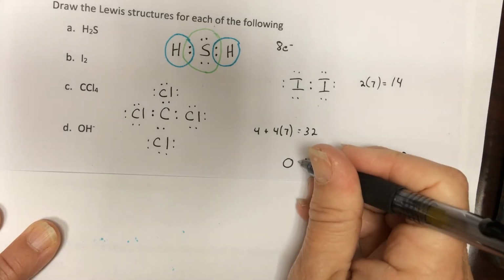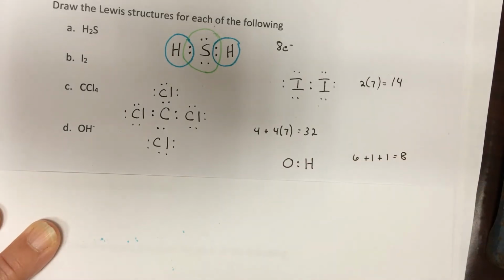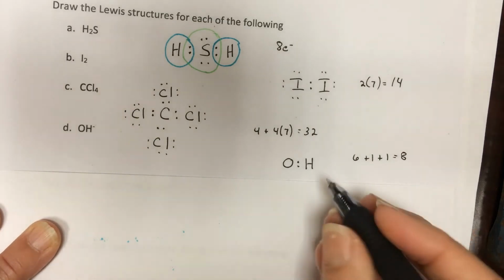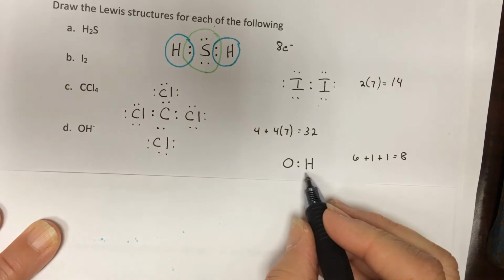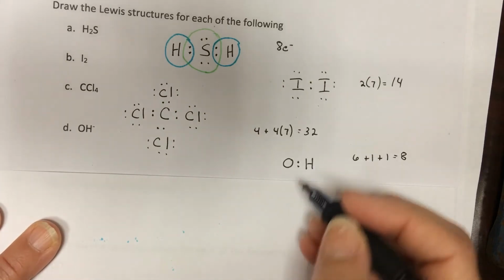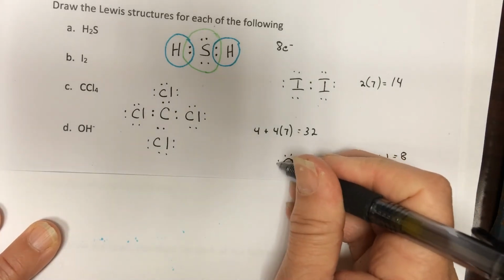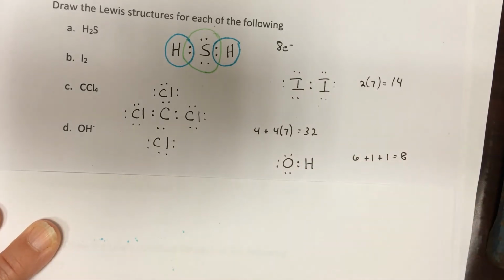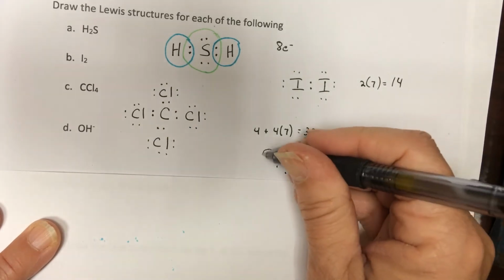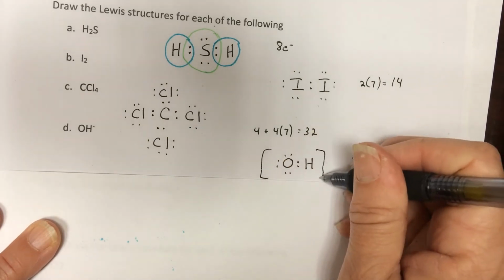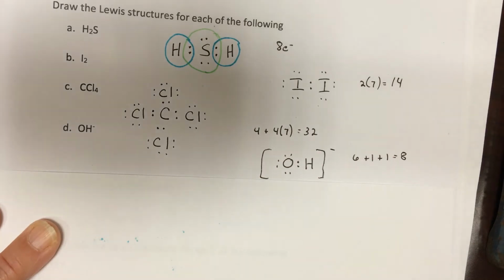I'll have to do 2 to make the bond between the oxygen and the hydrogen. And then the hydrogen now has 2. We can't put any more on it, but we can put the rest of them here on the oxygen. And now it has 8 electrons, and it's a happy oxygen, and this is a stable molecule. To be officially correct, we should put big brackets around it and a negative sign on the outside, since it is negative. It's a negatively charged ion.